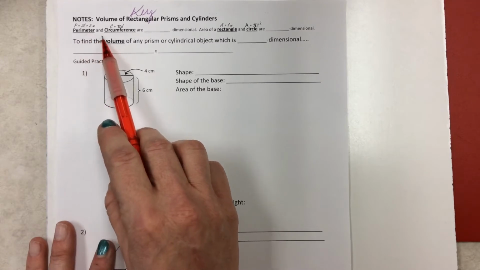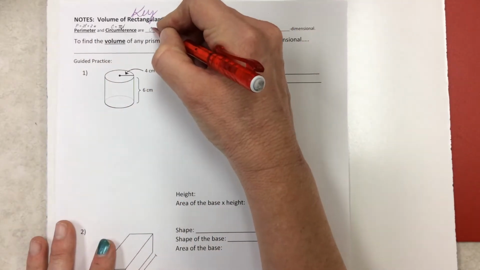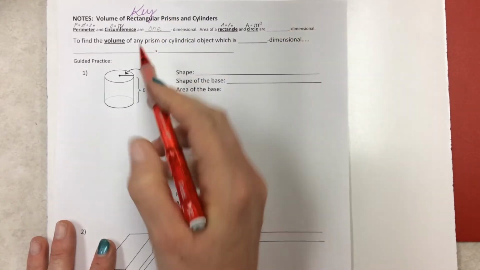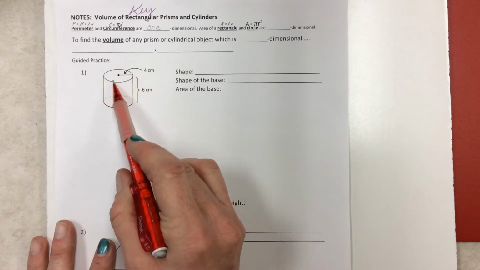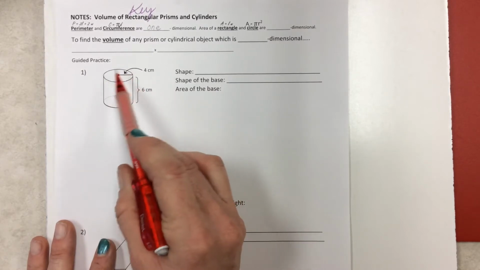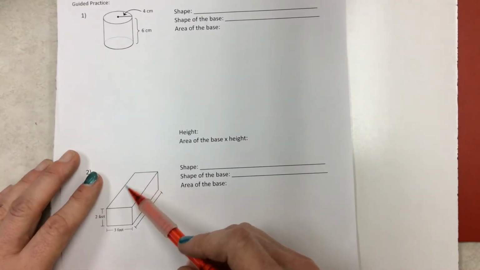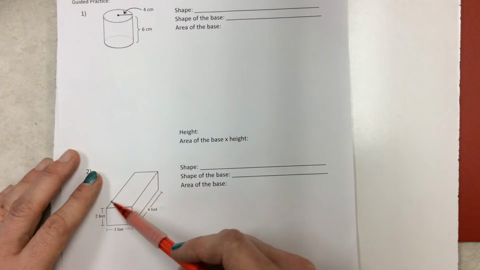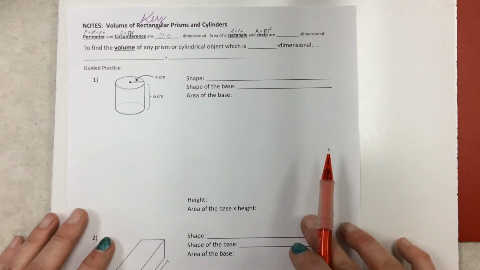Perimeter and circumference are one-dimensional. So we're going to put one-dimensional in there. And if you look down here at this circle, if I'm just going to trace around the circle and get the distance around, which would be pi times the diameter, that is one-dimensional. It's like a line going all the way around. Same thing with this rectangle up here. I just do the flat rectangle and nothing else, not the box. That's perimeter. Okay, so that is one-dimensional.